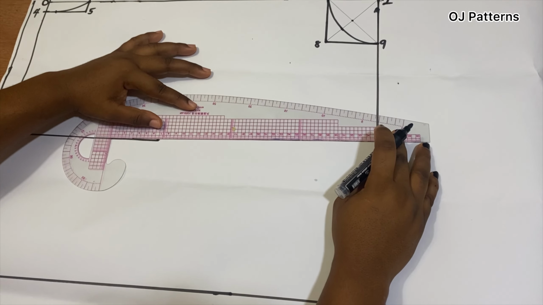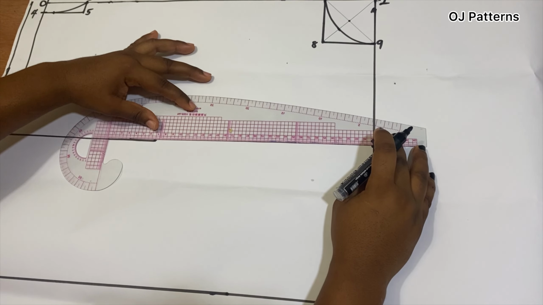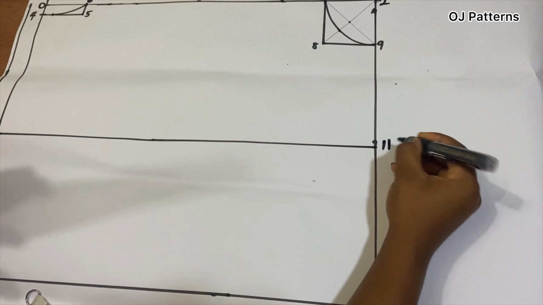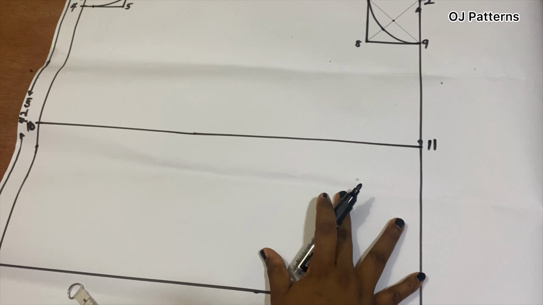Please let's not forget I need to have a straight line. Always have a straight line. So this will be point 11. So we have 10 here, we have 11 here.